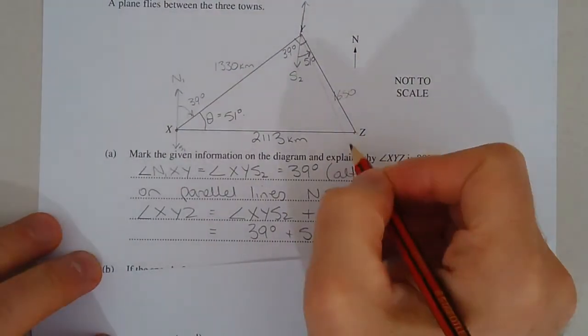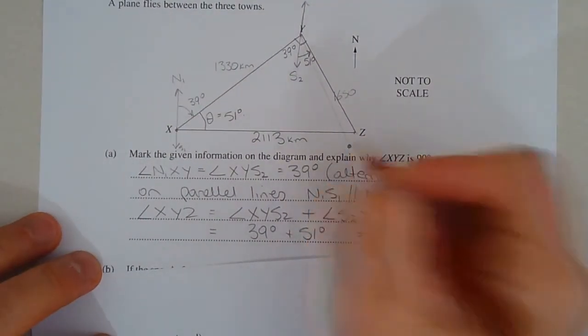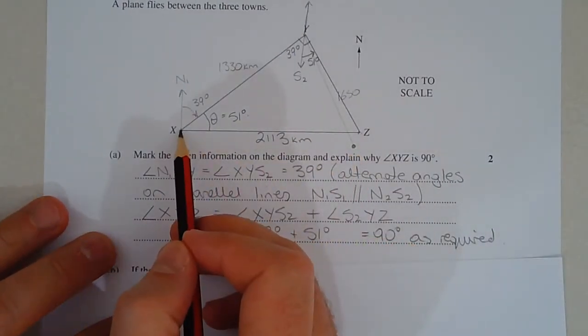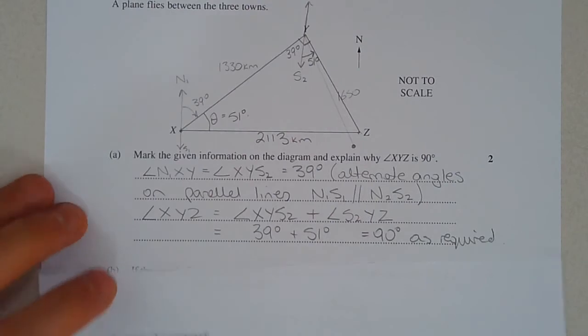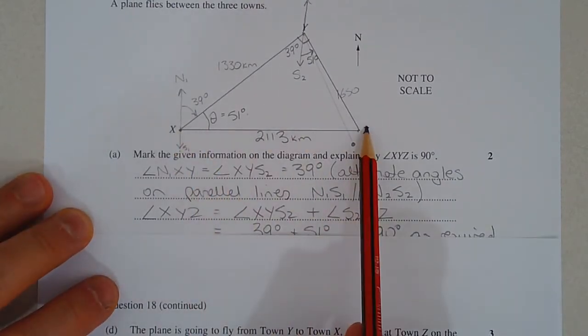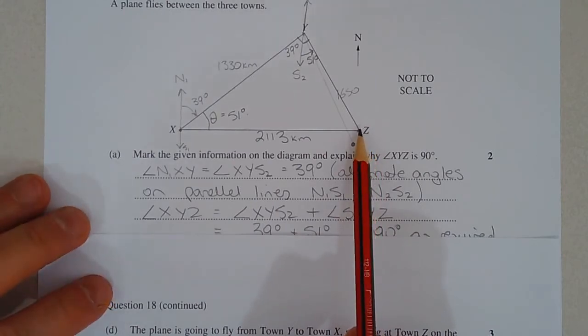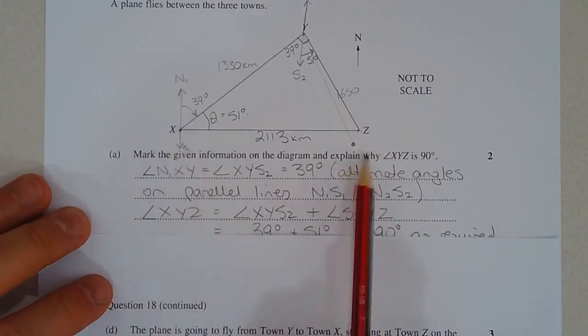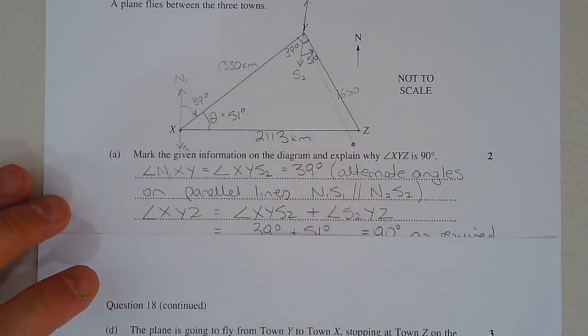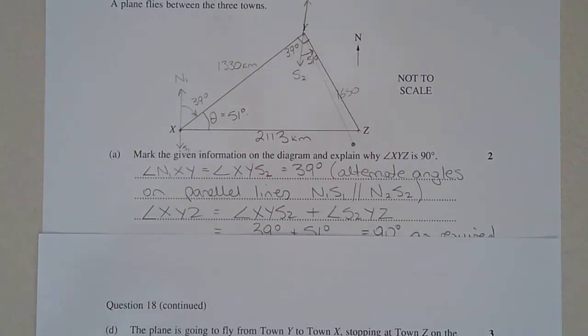And then from here, the plane is going to fly to town X. So the question really is asking, is the distance XZ greater or less than this distance here, to where it turns? Where it changes course, is that a shorter or longer distance?